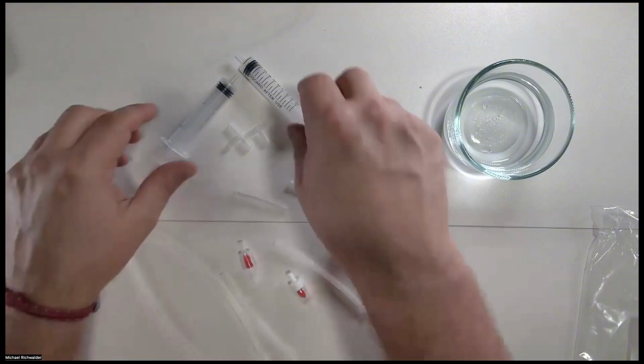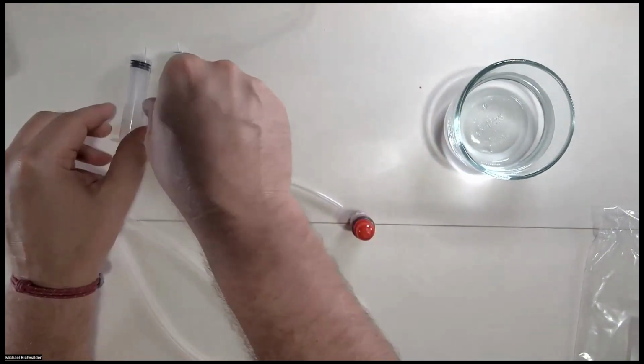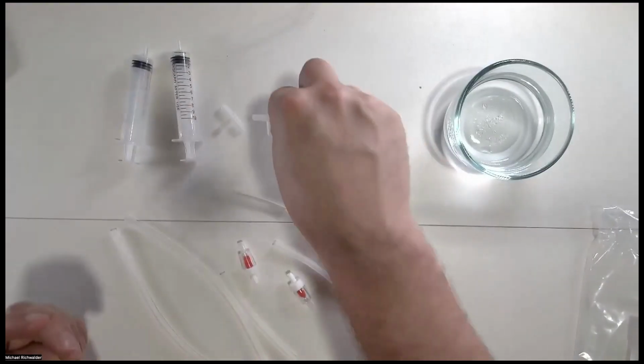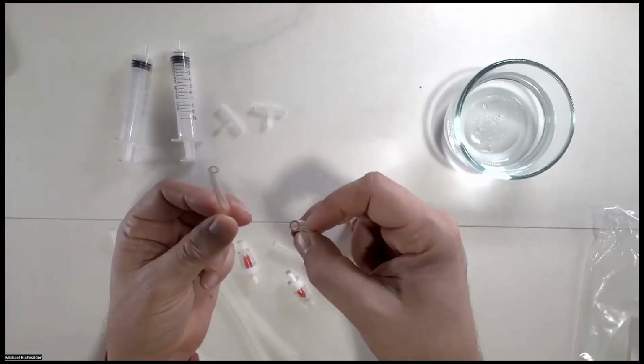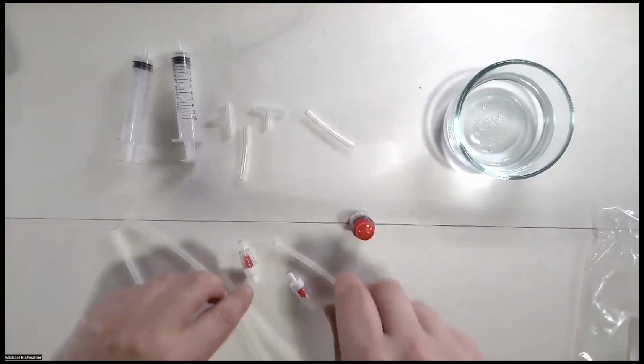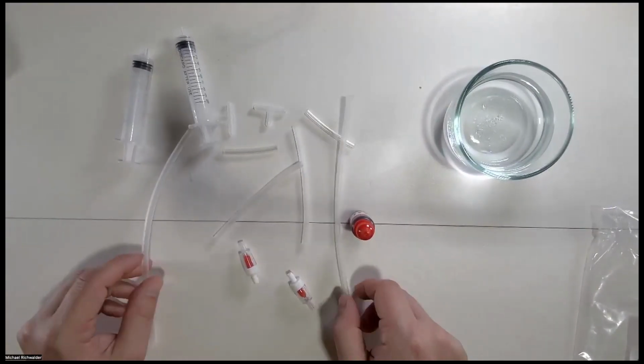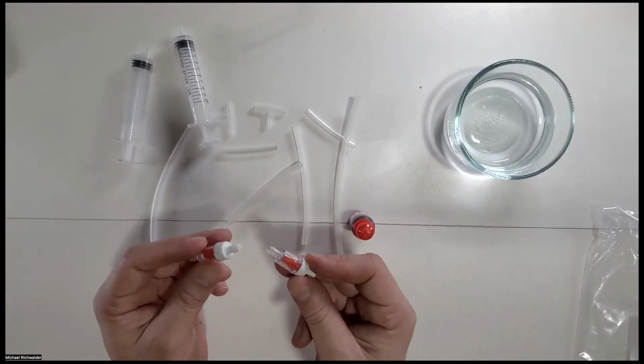Okay, so we have our materials. We have our syringes, we have our T connectors, and these look like the letter T. They should be pretty easy for you to identify. We have 3 different size tubes: 2 short tubes, 2 medium tubes, and 2 long tubes. We also have 2 valves, okay?